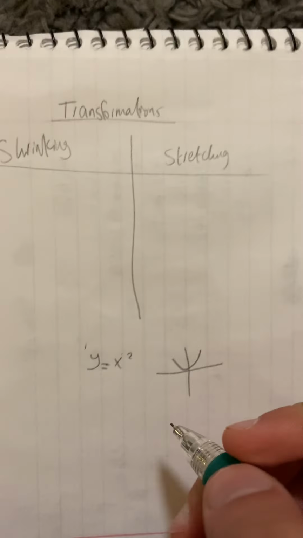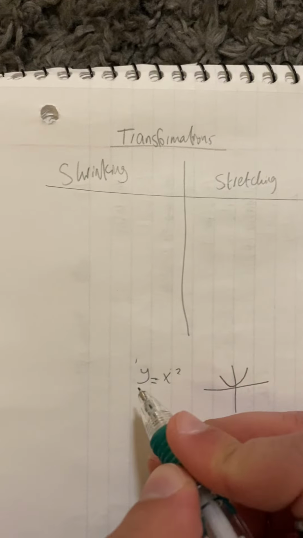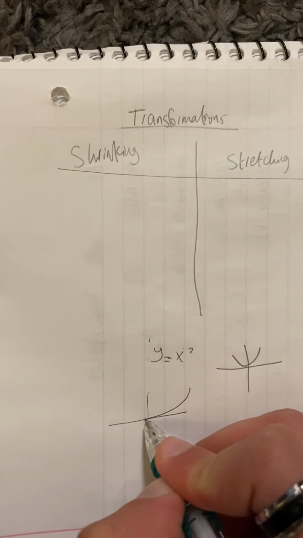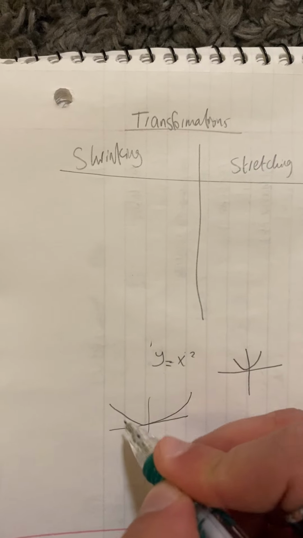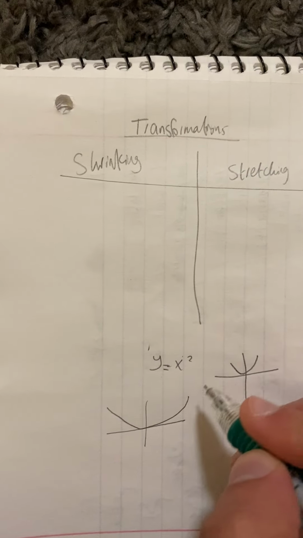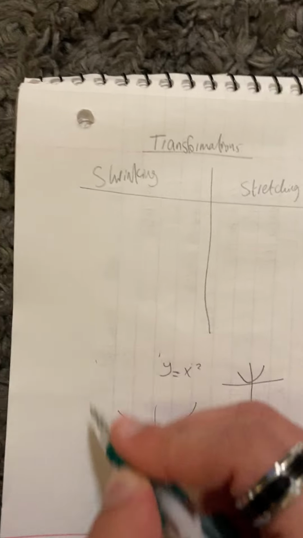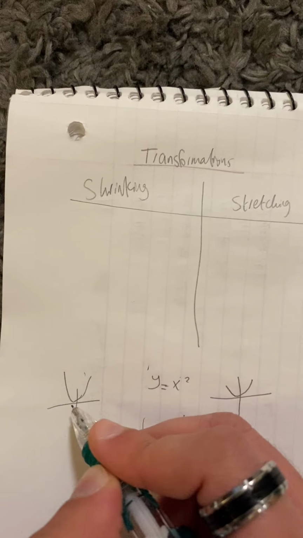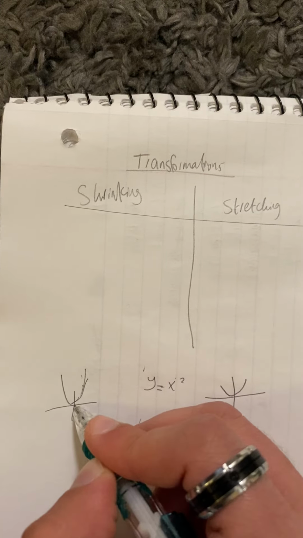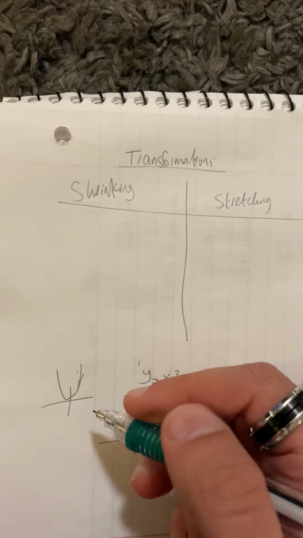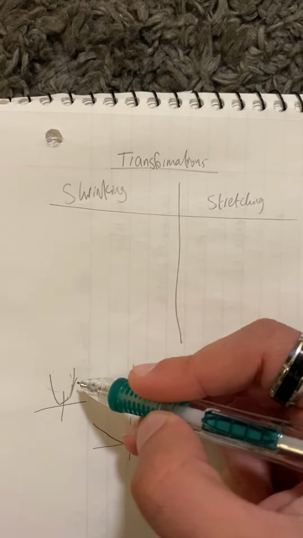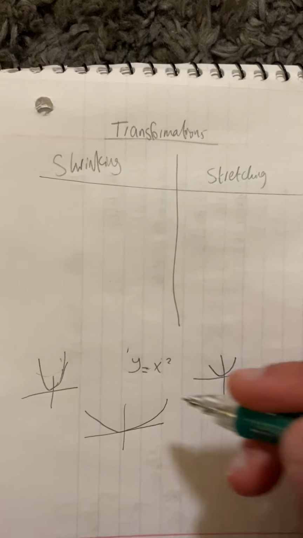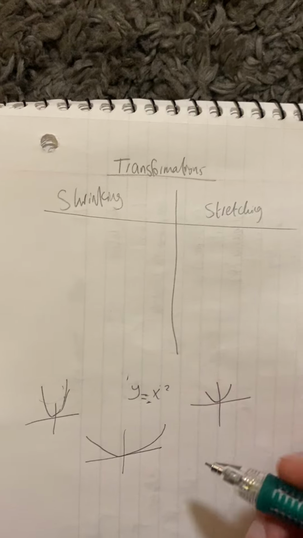Alright, so stretching is basically when the x's are increasing way quicker than the y's. Sorry, I said that wrong. And shrinking, on the other hand, is when the y's are increasing way faster than the x's. So how does this happen? How do we have faster increasing y's or faster increasing x's? It all depends on the coefficient next to x.